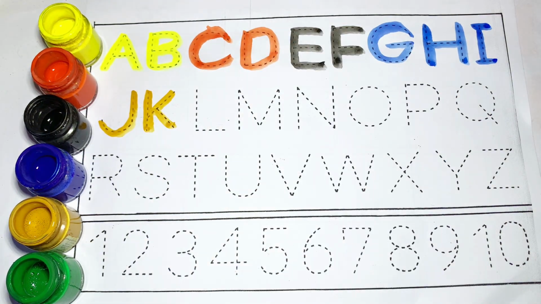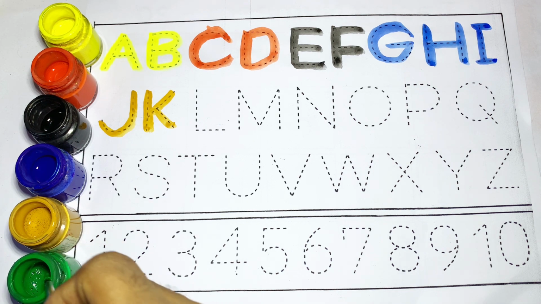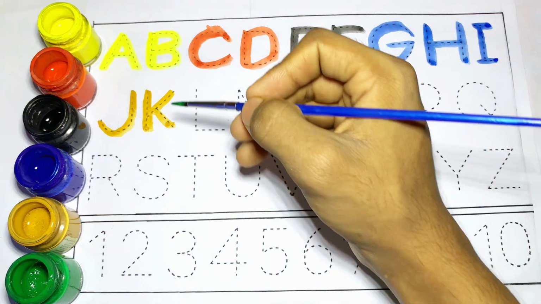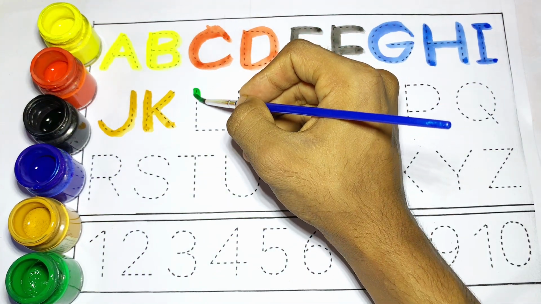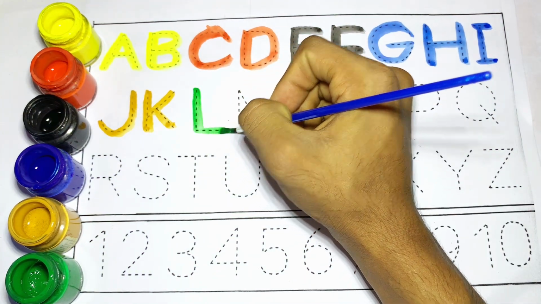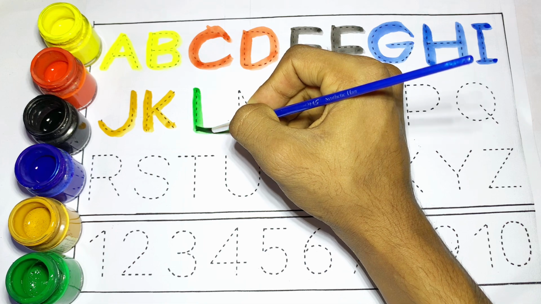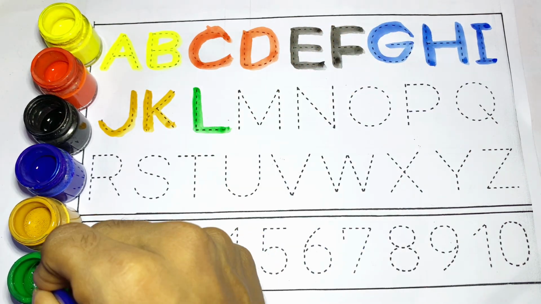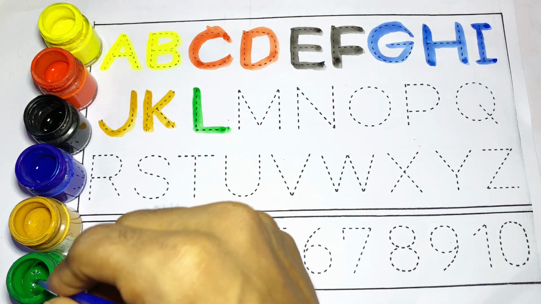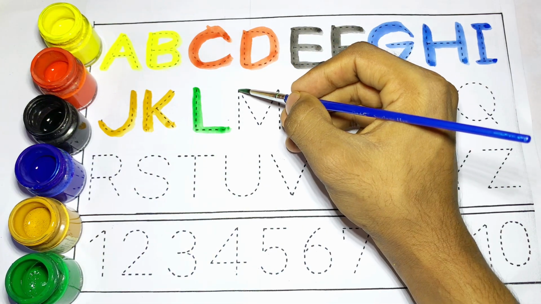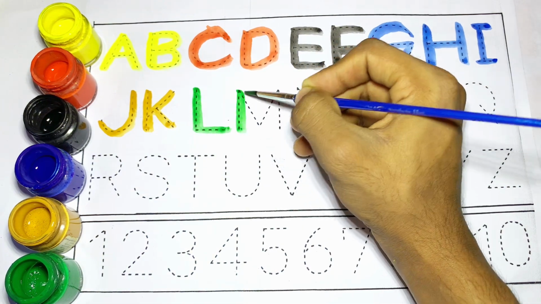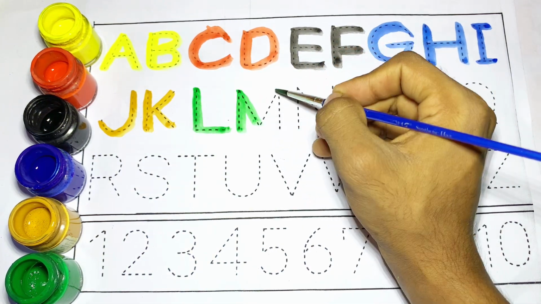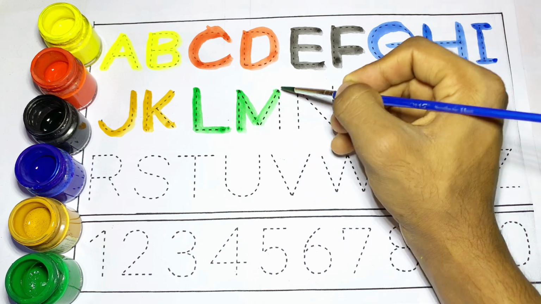Kids now draw L. L for lion. The alphabets of L. And use green color. Kids again use green color and draw M. M for moon. The alphabets of M.